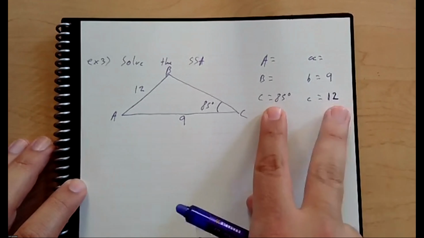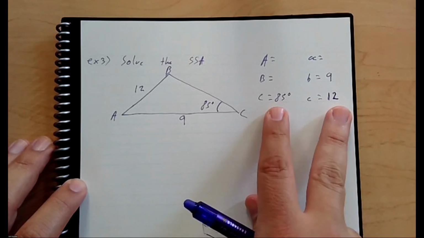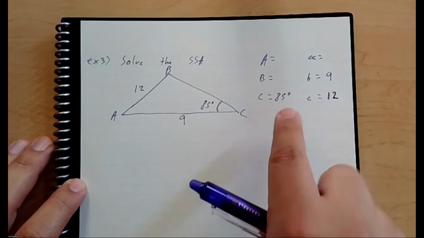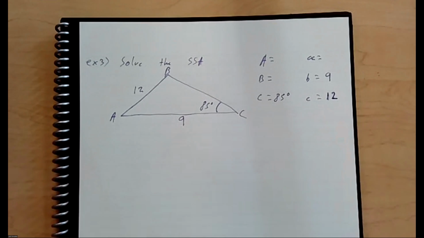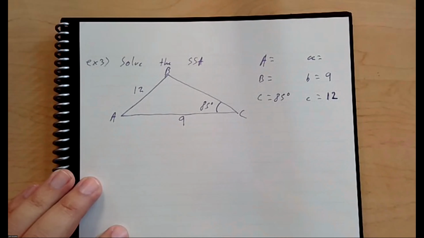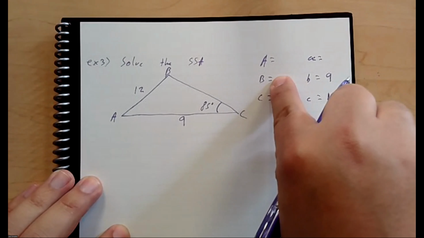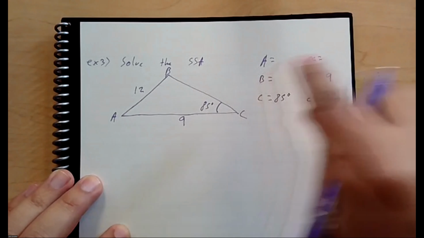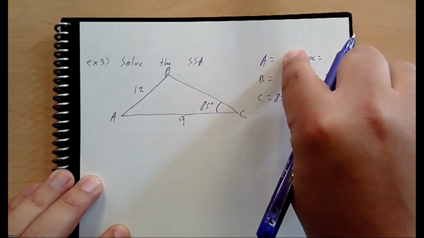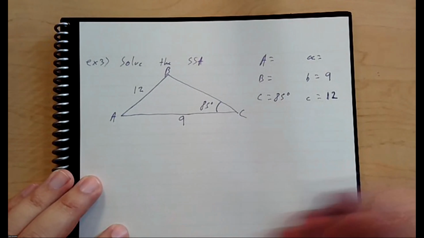And I do have a pair, which allows me to do law of sines. If you don't have a capital and a lowercase, you can't do law of sines. That's case 3. So let's try to find capital B, because once I find that, I have another pair, and I could find A just by subtracting from 180.